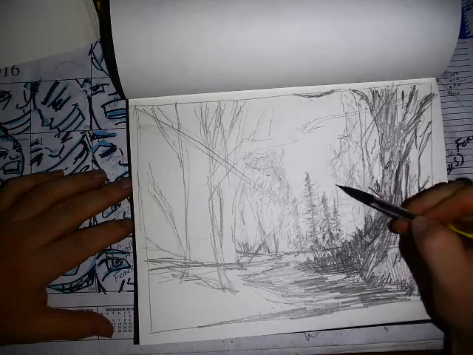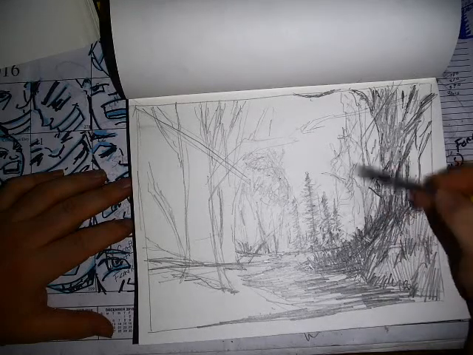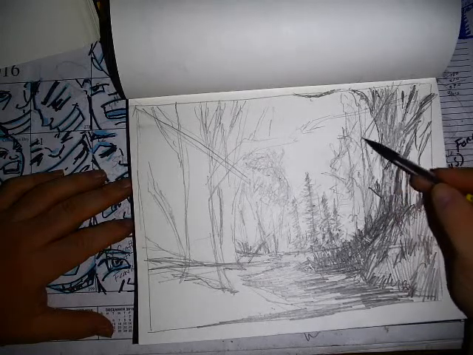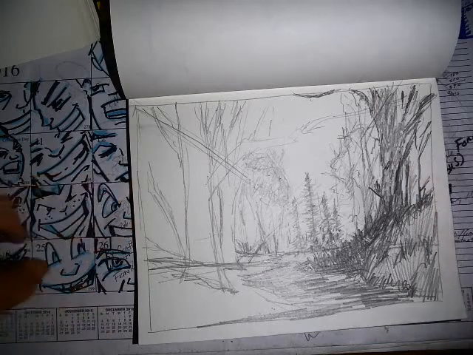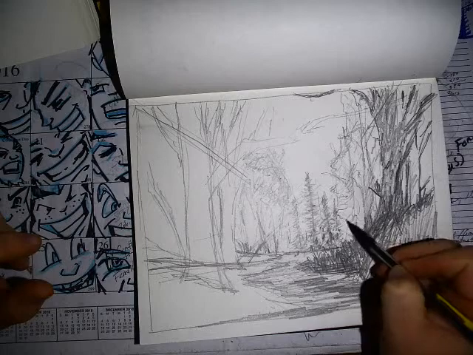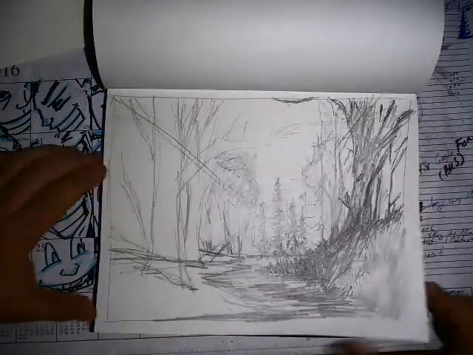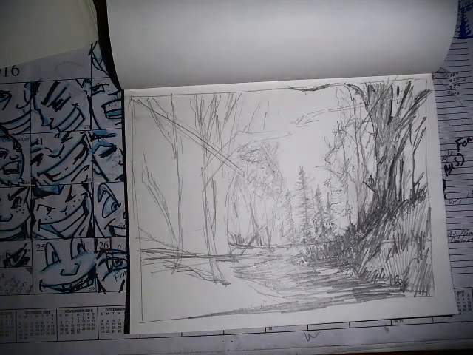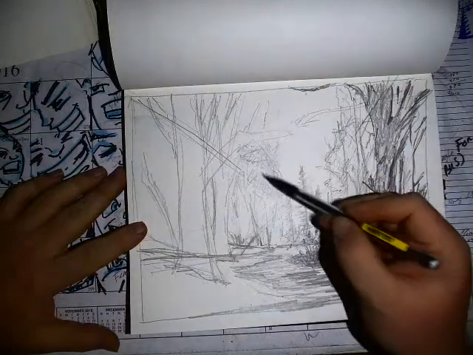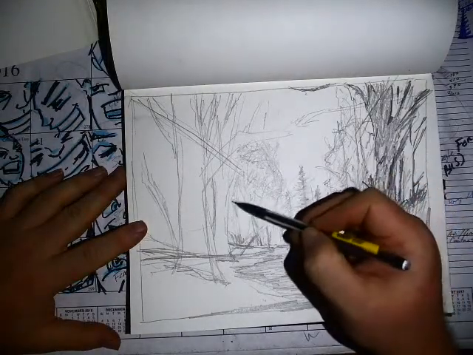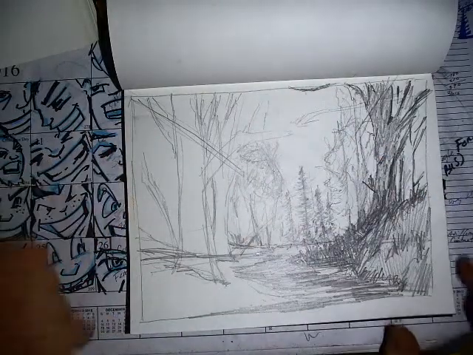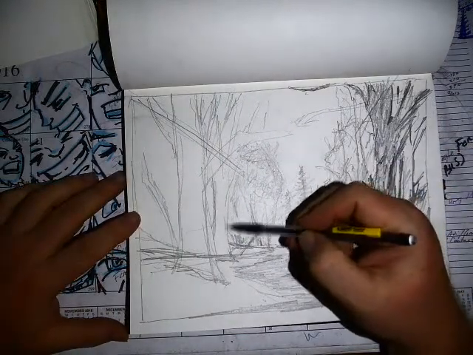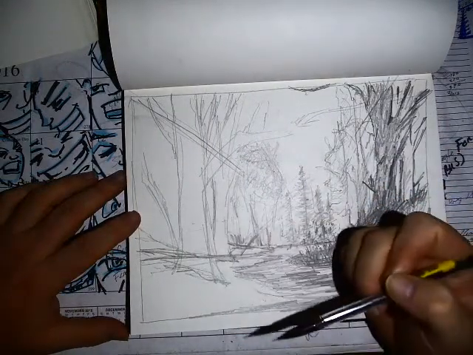So let's do a little bit of rethinking here, possibly reshaping some stuff back here in the background, maybe reiterate a couple of things. Cool. I'm going to let the right hand side hang out like that. Now I'm going to come over here to the left. Once again, I'm going to leave this nice and loose. It's very light, not a whole lot of info should be there. The info is going to come in the middle and the foreground tree.